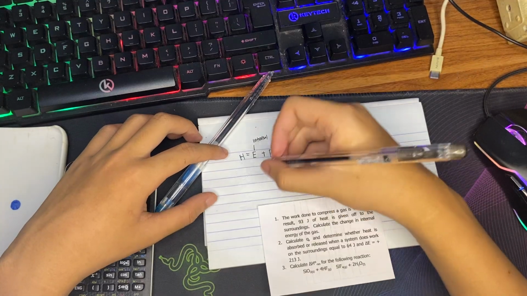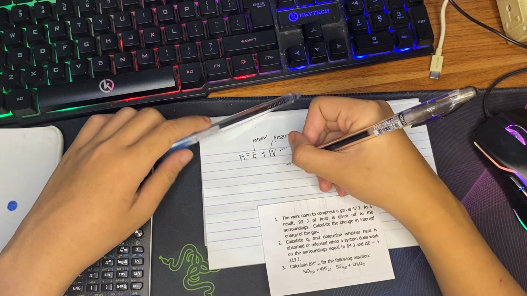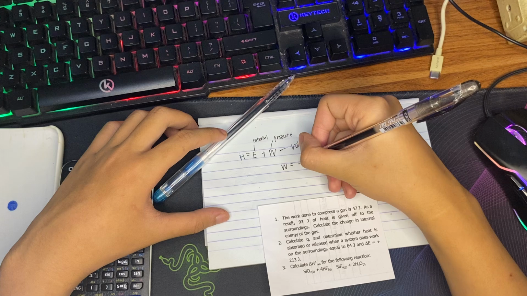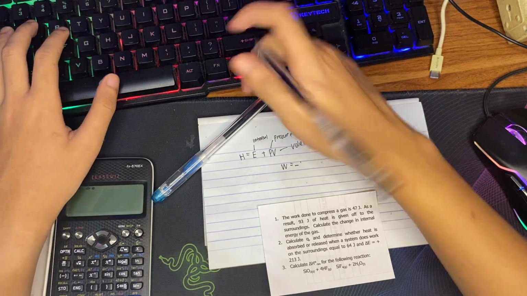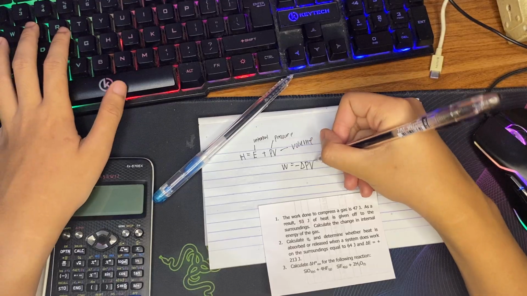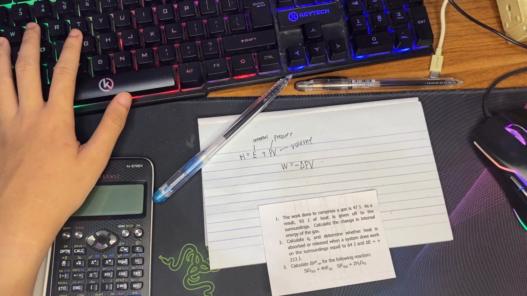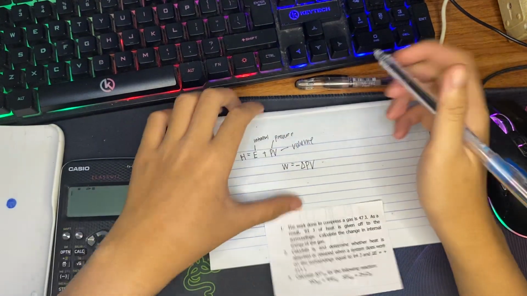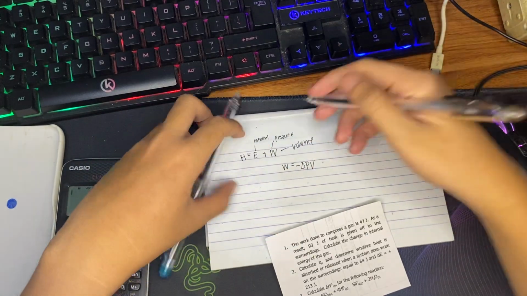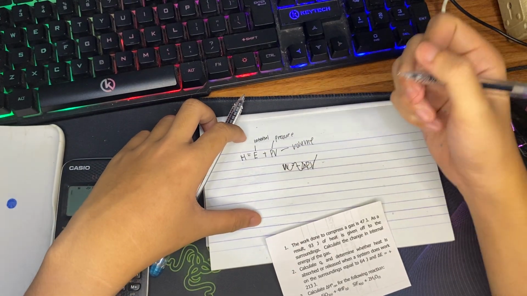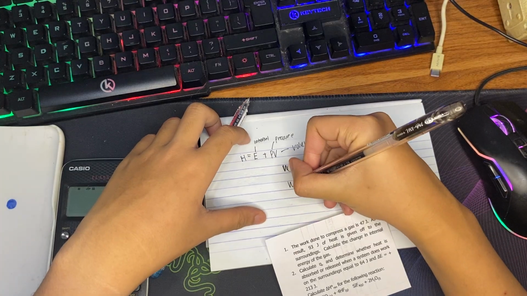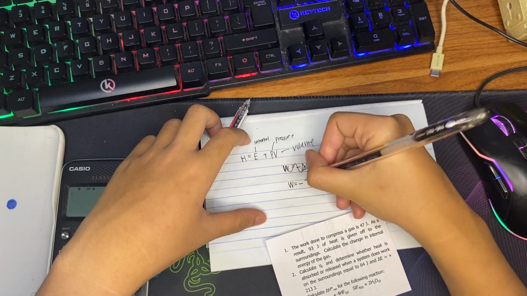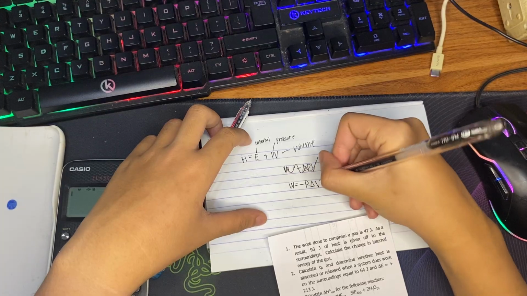Now we can actually calculate work in thermodynamics by using this formula, negative P delta V. Oh, I'm sorry, I got the equation wrong. This is to calculate work in thermodynamics. It's just equal to work is equal to negative P delta V.